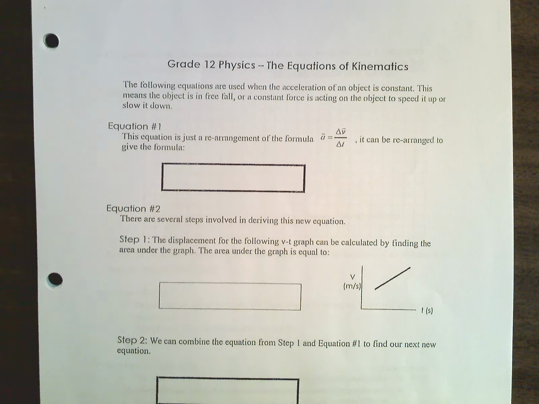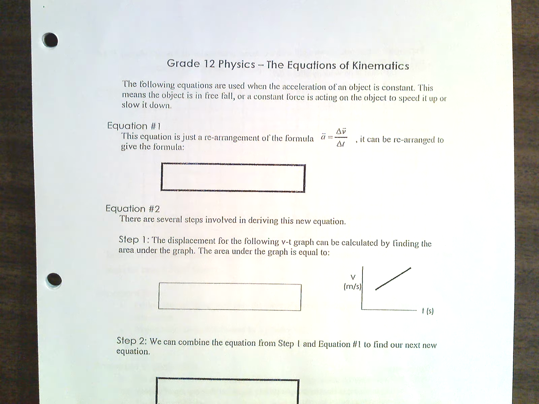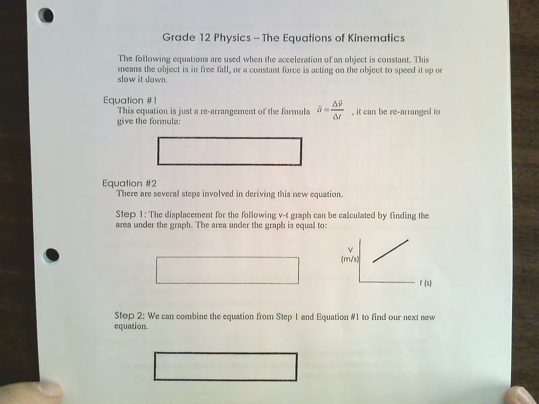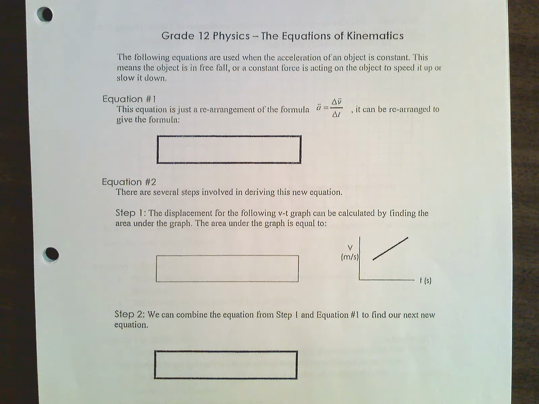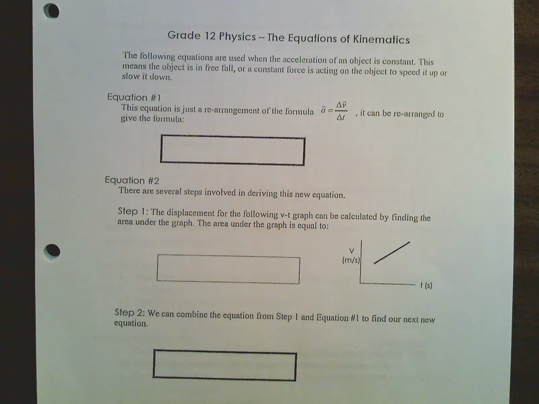All right, everybody. So in today's lesson, we are going to talk about the equations of kinematics. This is something that you have seen before in grade 11, but now in grade 12, we start to talk about them in a two-dimensional sense. And we are introducing ourselves to a few more of them. So just follow along, and it should look familiar, just with a bit more of a challenge when we get to the practice problems themselves. So let's just get started.